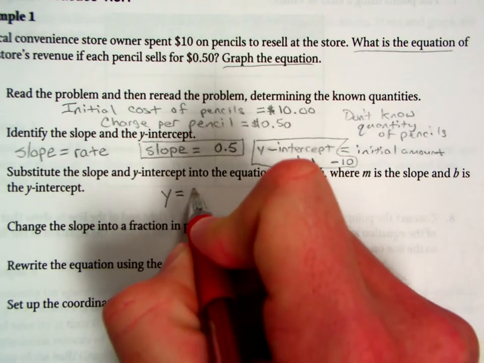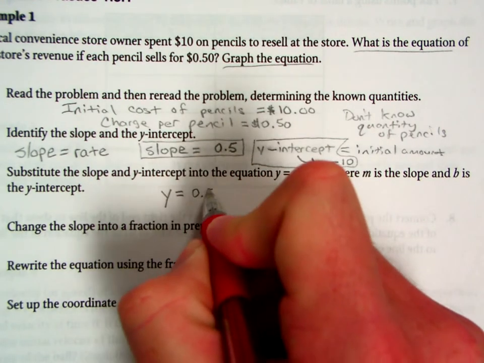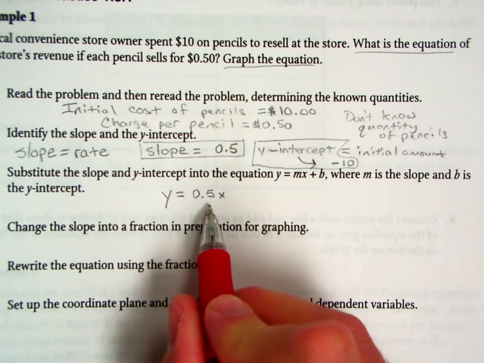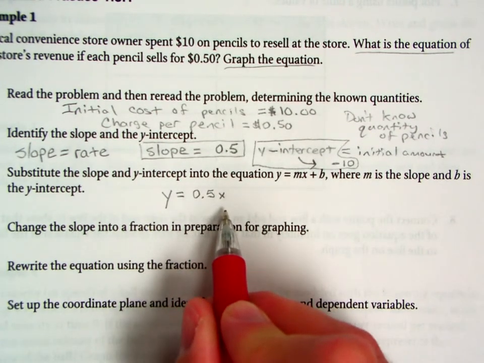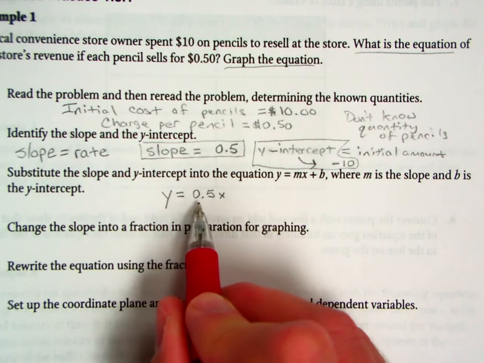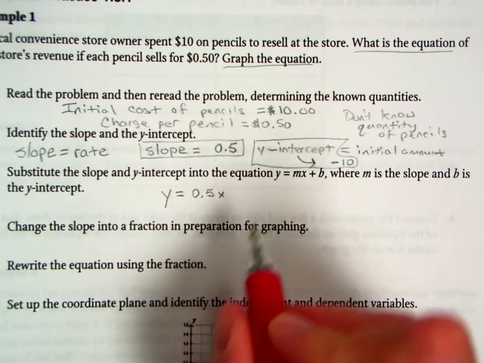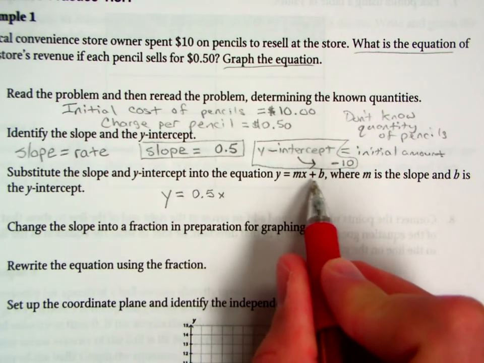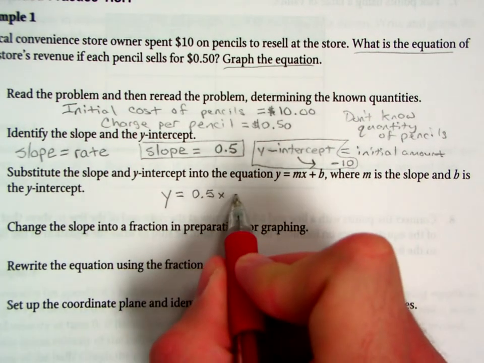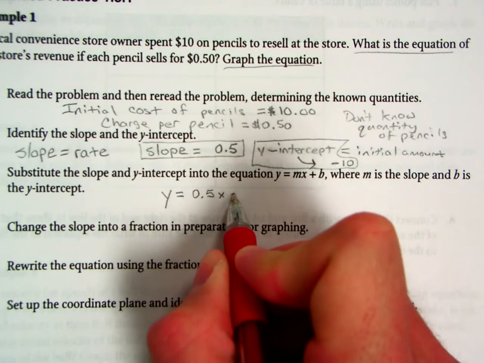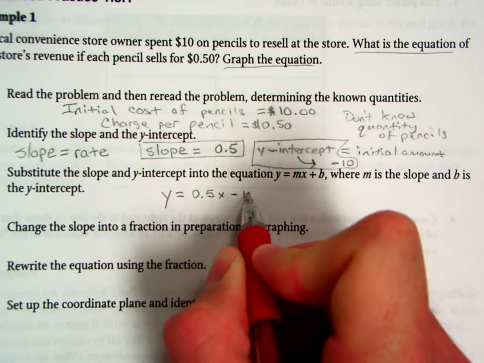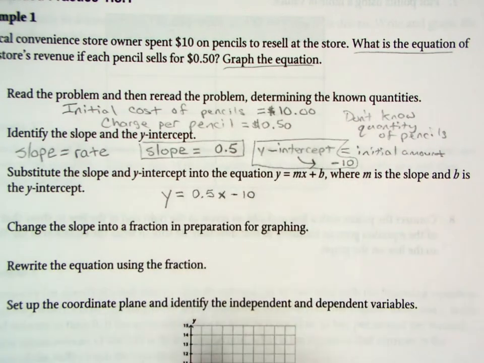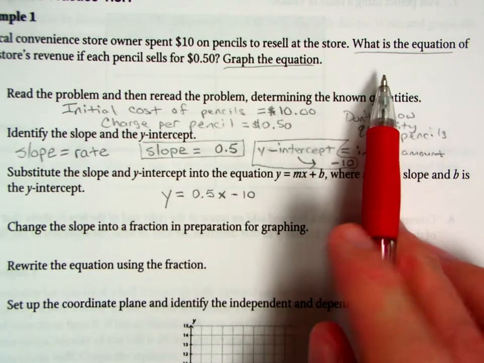And so I'm going to put 0.5x. That way that 0.5 is going to get multiplied by x. Every time somebody buys a pencil, it's going to be 50 more cents worth of revenue for our store. B is my y-intercept, so we're going to add b. Now we could do plus minus 10, but since we're snazzy mathematicians, we're just going to say that's going to be minus 10.